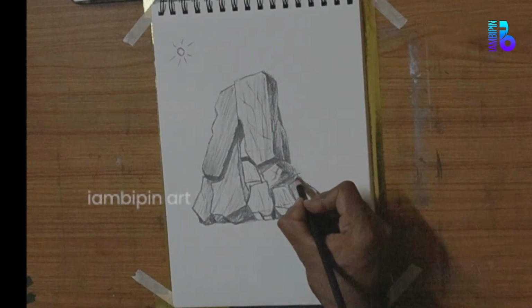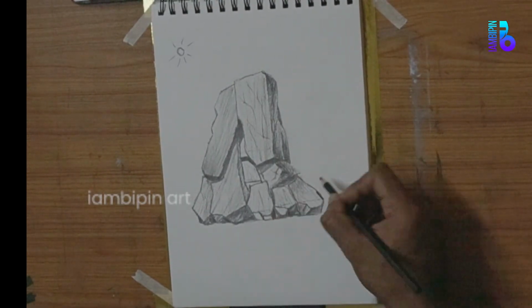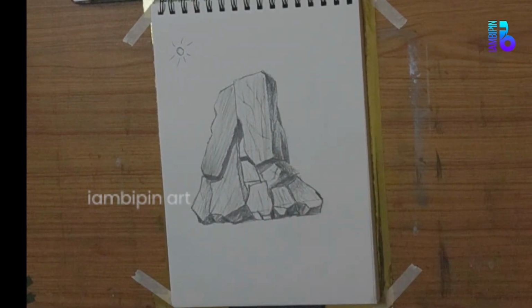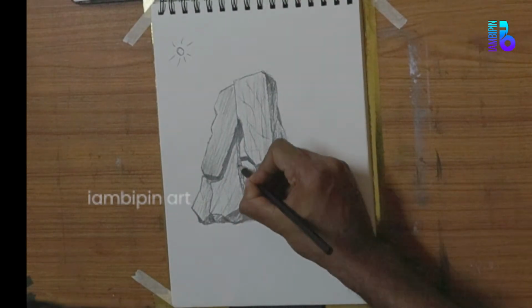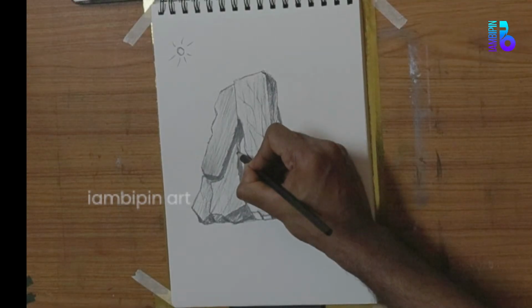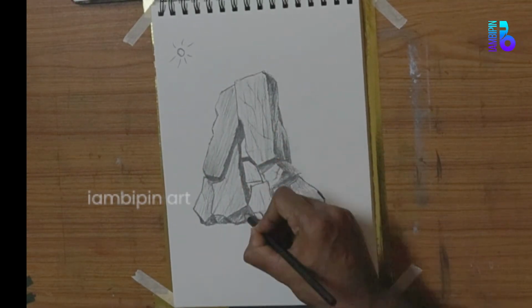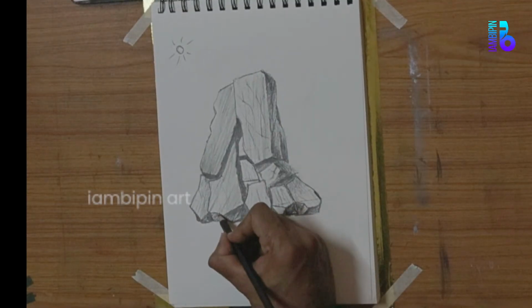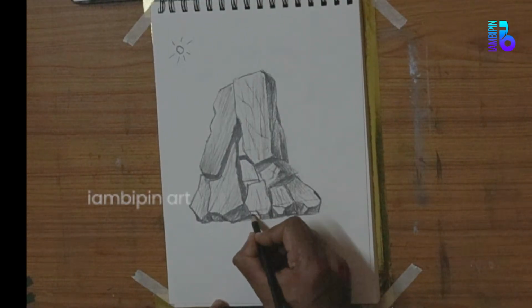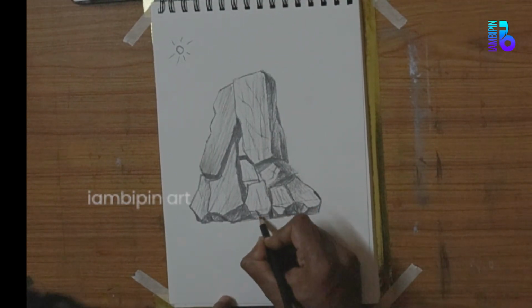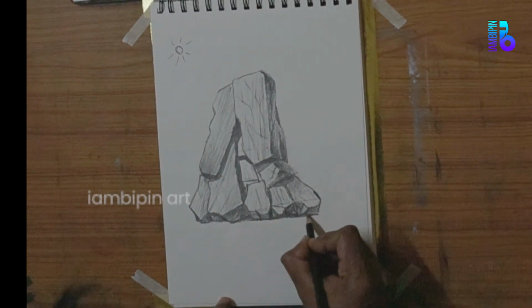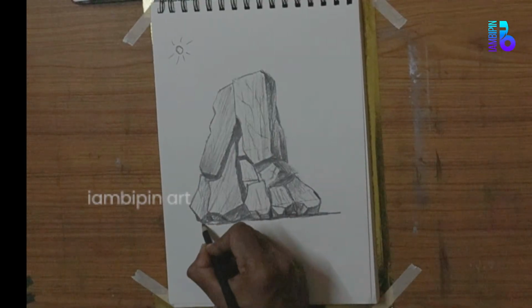Once I am done with this value study, I will create the watercolor version of this.